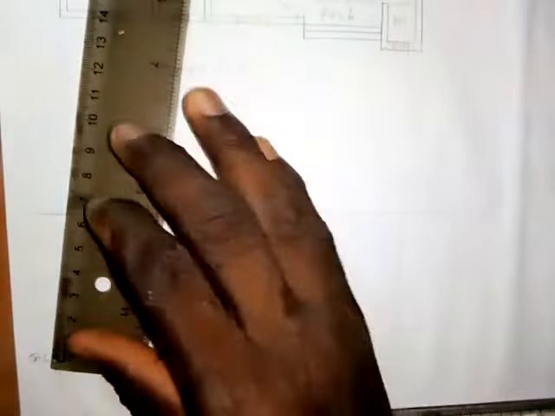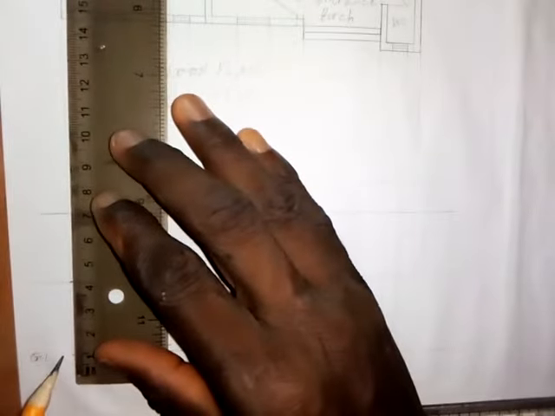Now let's work on the roof before we put in the windows and the doors. These are external walls. This is an external wall. Let me make it thick at once so that you can see it.